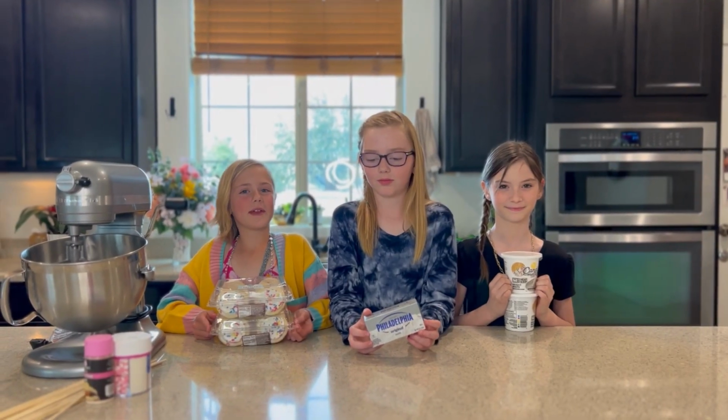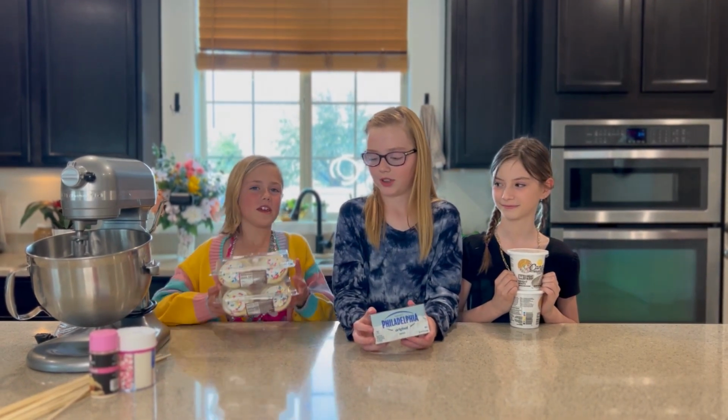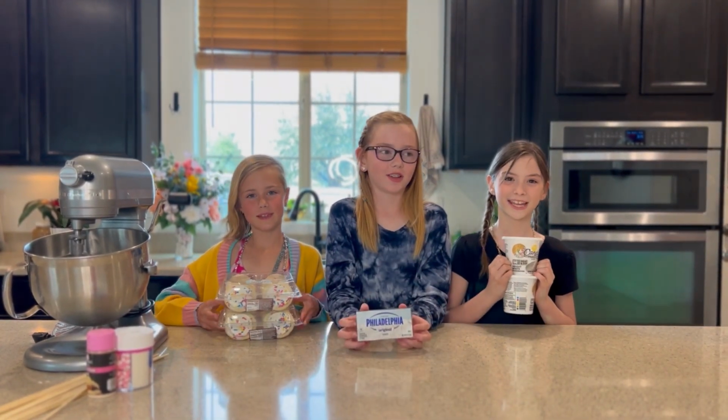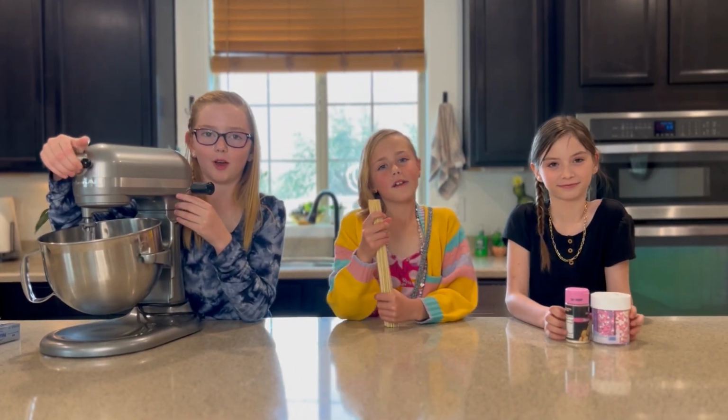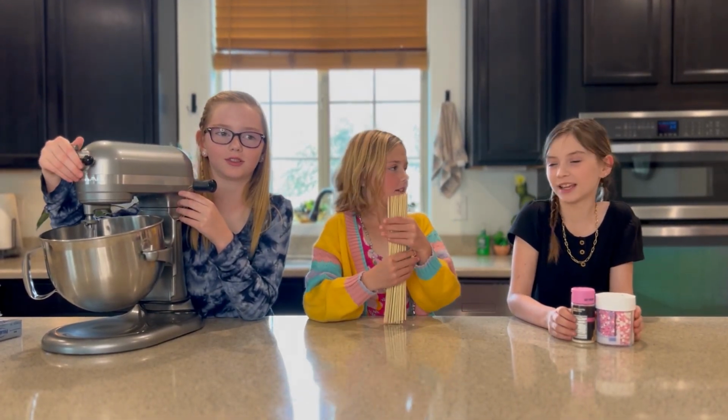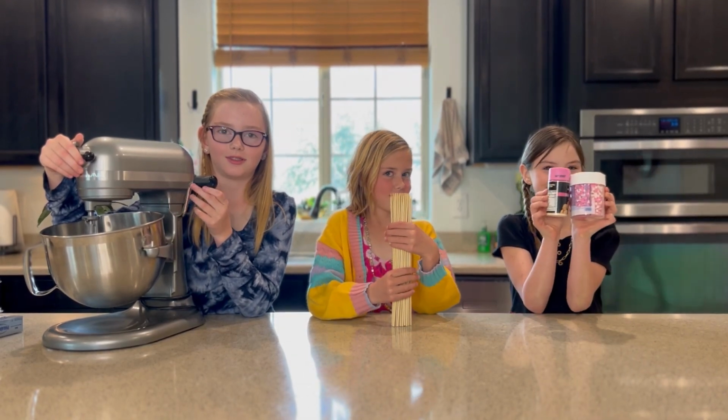All we need is 3 ingredients: frosted cookies, 8-ounce cream cheese, candy melts. All we need are 3 supplies: a mixer, kebab sticks, and my favorite sprinkles.